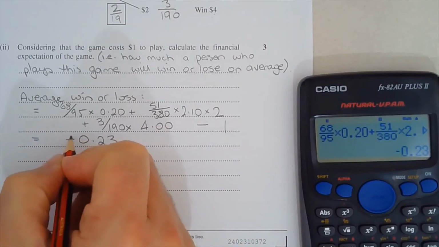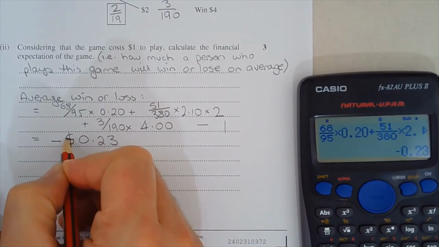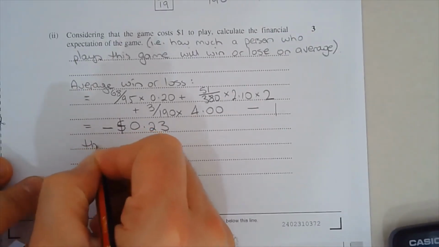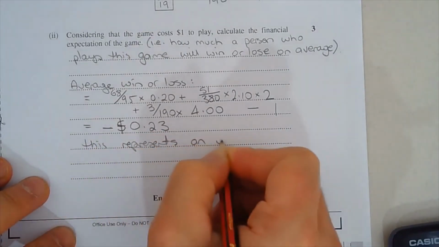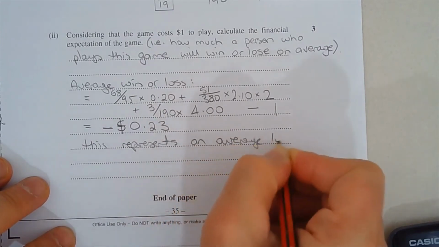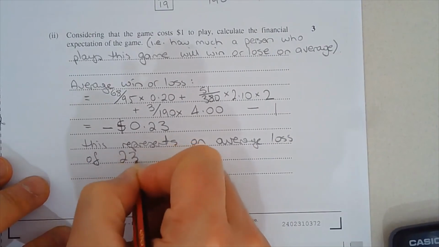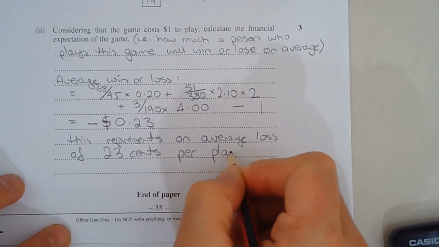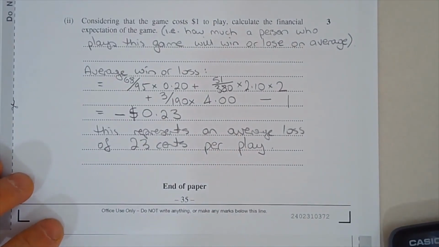In fact, I'll just do it this way. All right, just write it like that. So this represents an average loss of 23 cents per play. And that's the financial expectation of this game.